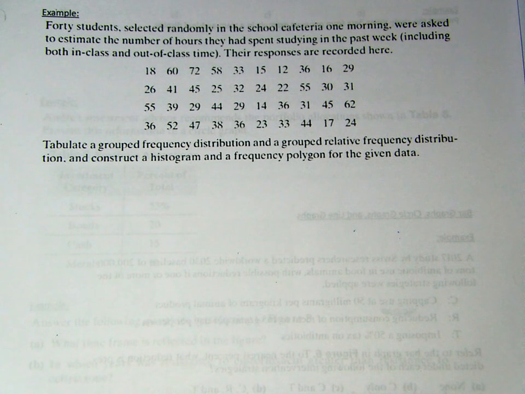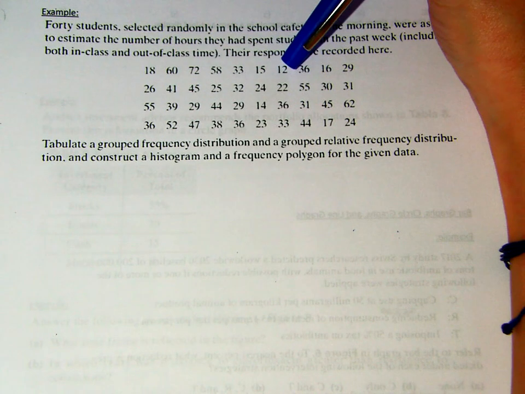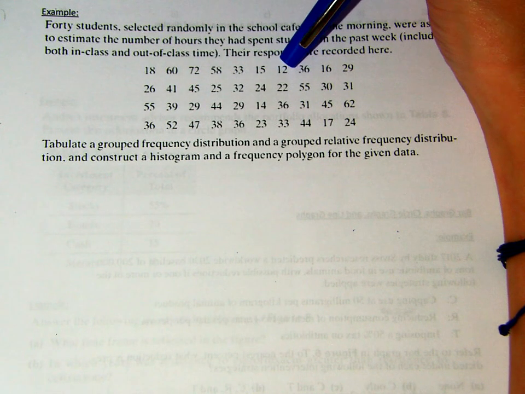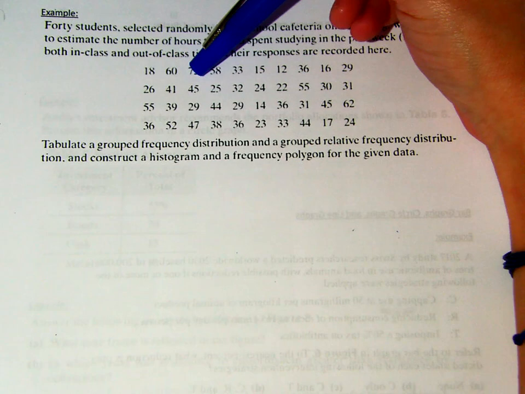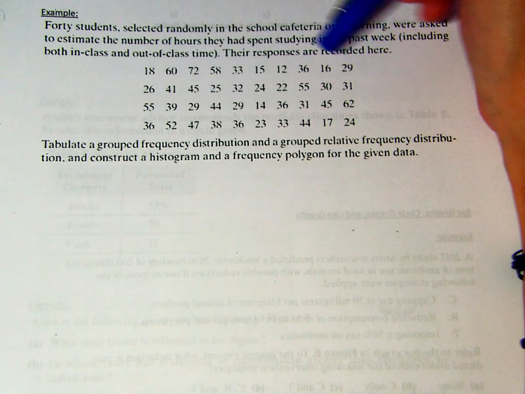So if I'm looking at this data, let's see, 12. I'm trying to look for the smallest and the largest piece. I go from 12 all the way up to, I don't know, what's the largest thing? 72? So that's a pretty big range. I don't want to make a frequency table based on all of these numbers between 12 and 72, because most of them are not repeated more than once.